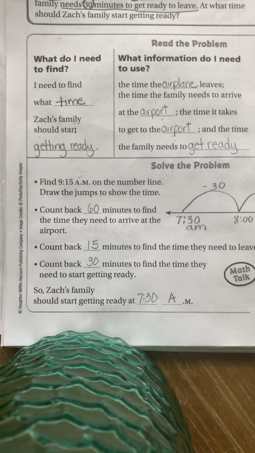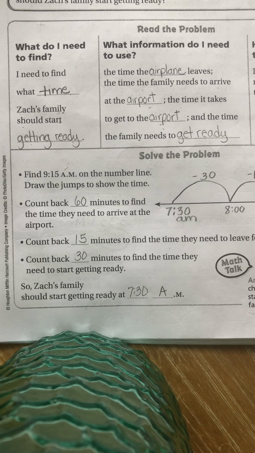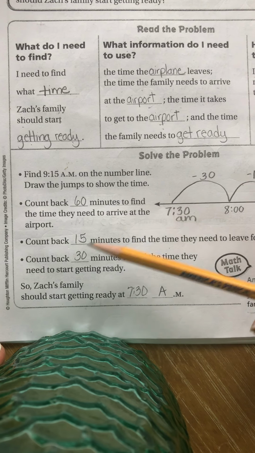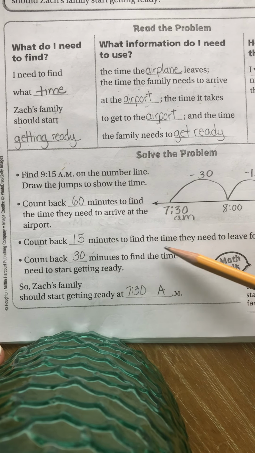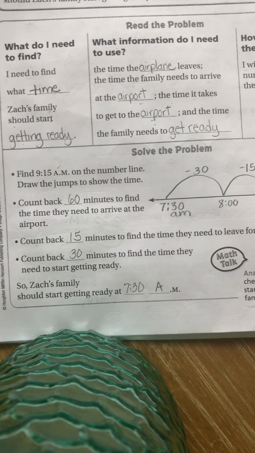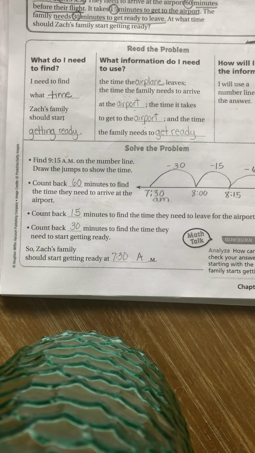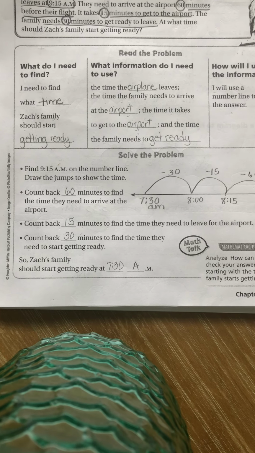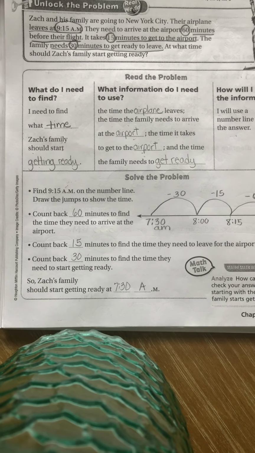So bullet number 2, it says count back 60 minutes to find the time they need to arrive at the airport. I did that, and I'll show you in a minute. Step 3, count back 15 minutes to find the time that they need to leave for the airport. And bullet 4, count back 30 minutes to find the time they need to start getting ready. So Zach's family has to get ready at what time?